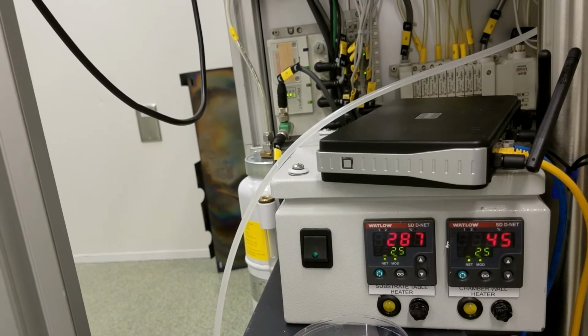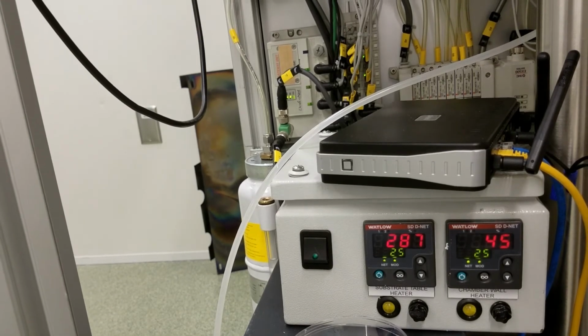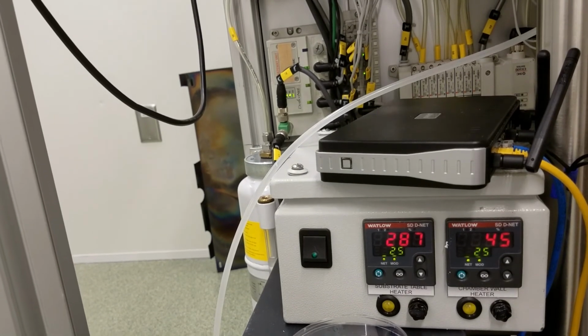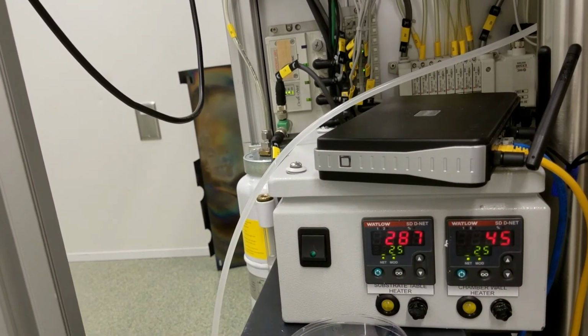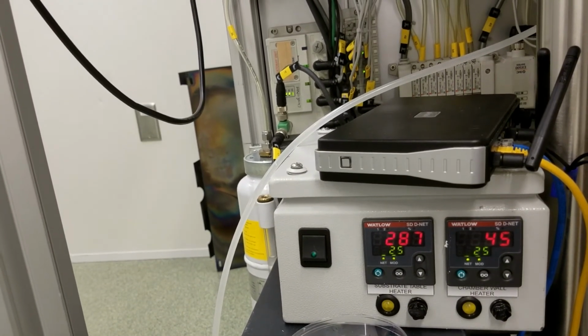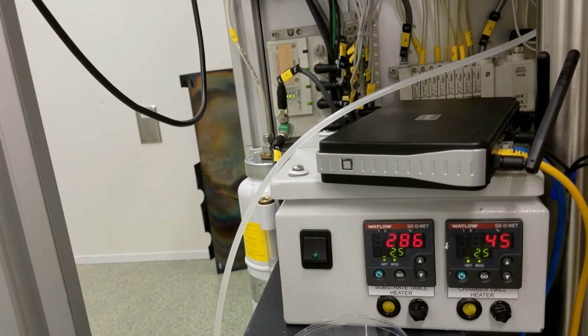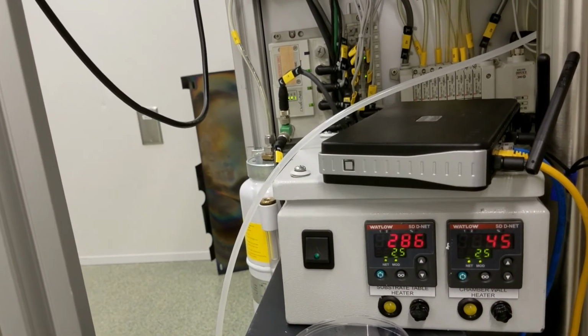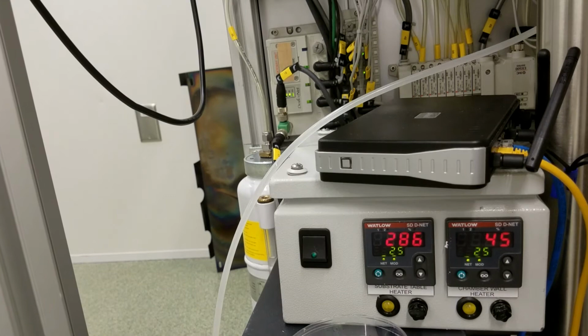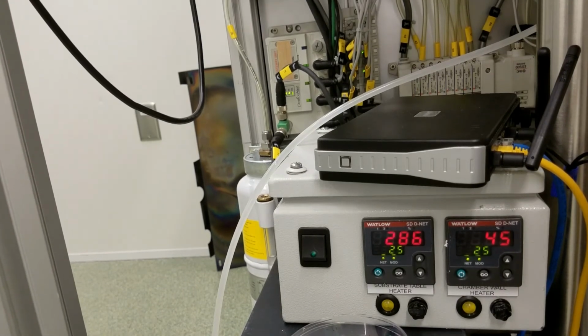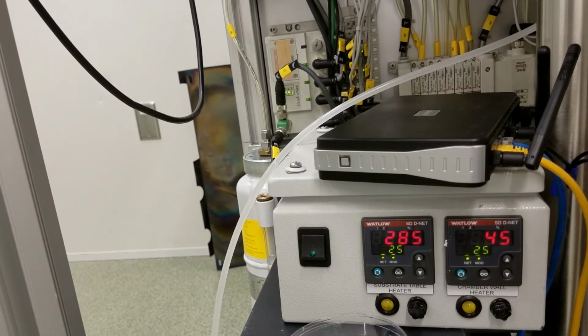Don't worry about the reading right now, because heat up takes some time. To save time so I can do the demo, I came in earlier and preheated the chamber and the substrate holder. When you come in, you will see around 25. But today I preheated them, so I'll focus on the set point. Both set points are 25. We already changed the substrate holder temperature to 300, but it's not showing up here. I will explain how this works.